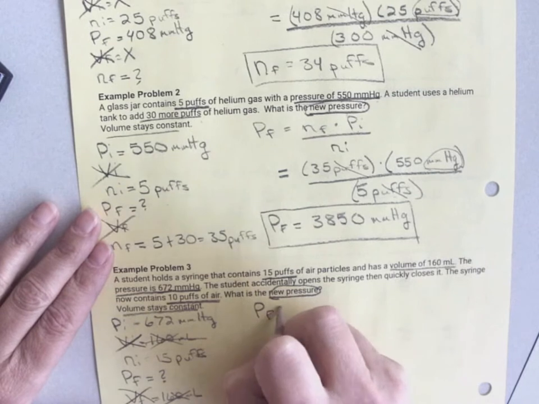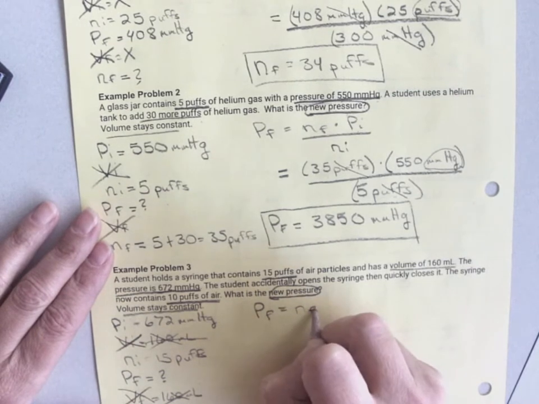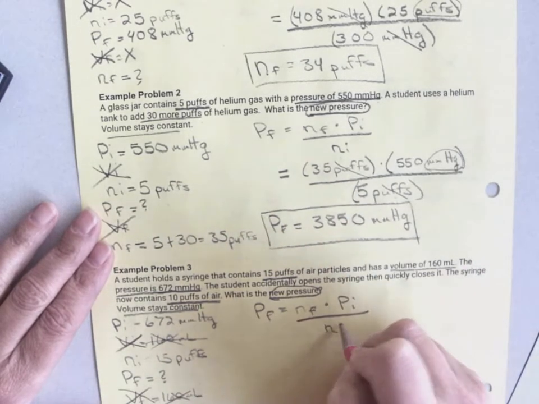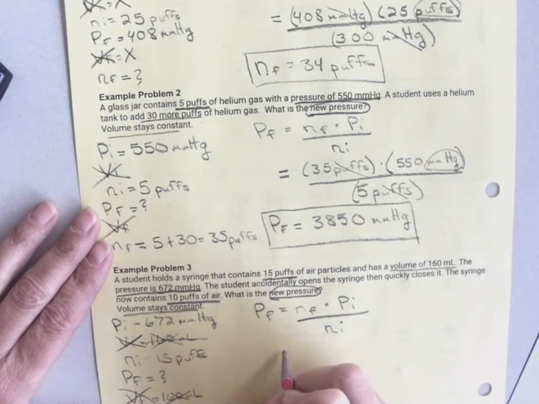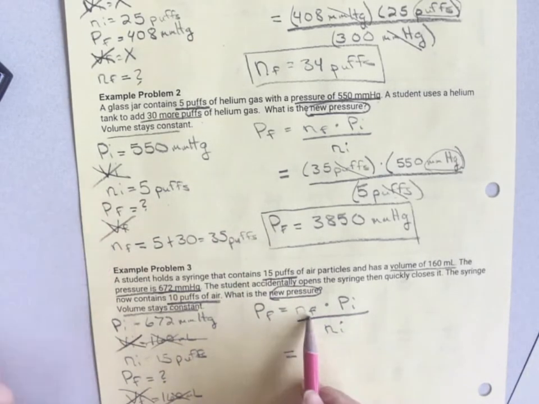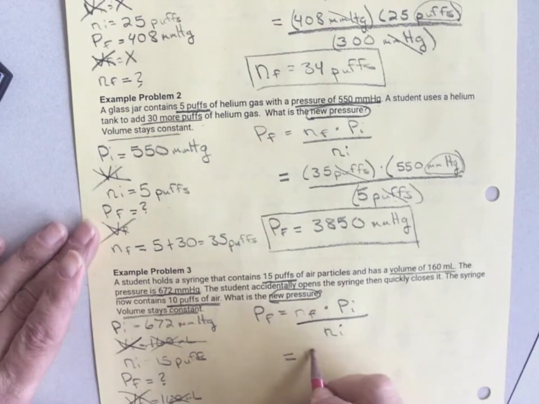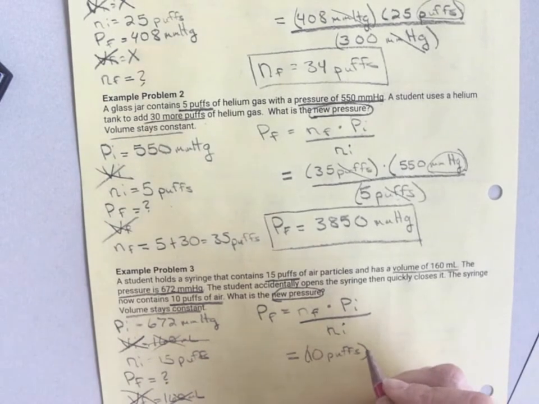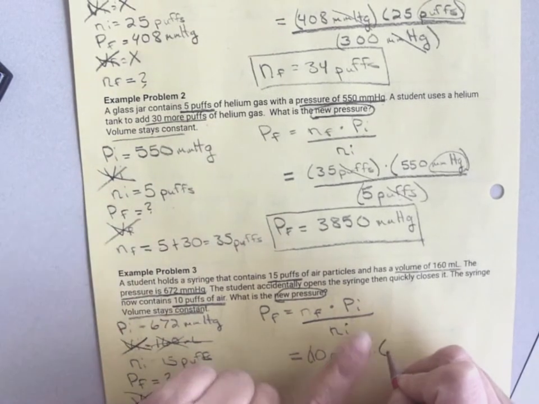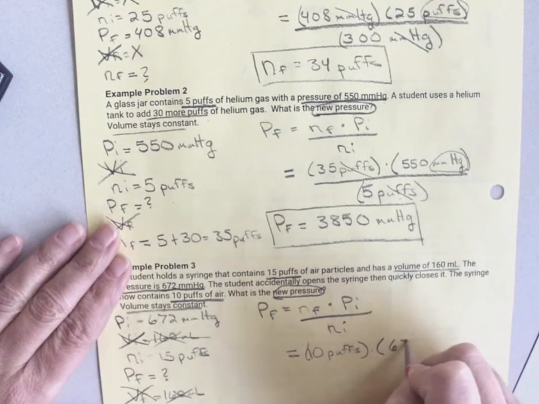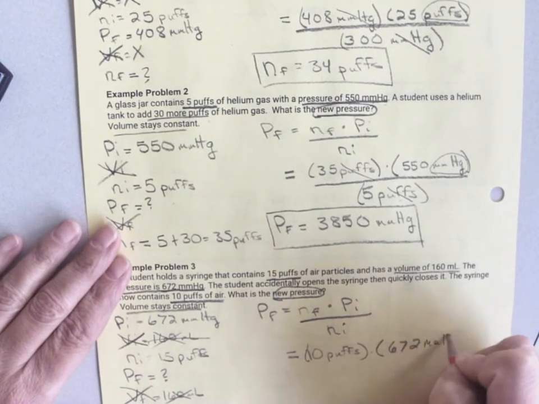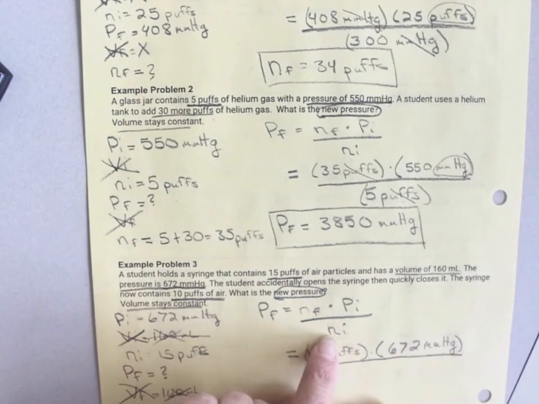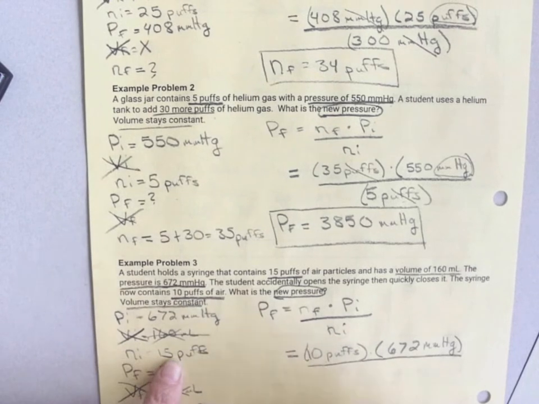PF equals NF times PI divided by NI. Okay, and we're going to go ahead and plug in our numbers. Final number of particles is 10 puffs. Okay, and then that's going to be multiplied by the initial pressure, which is 672 millimeters of mercury. And then divided by the initial number of puffs, or of particles. So NI is 15 puffs.